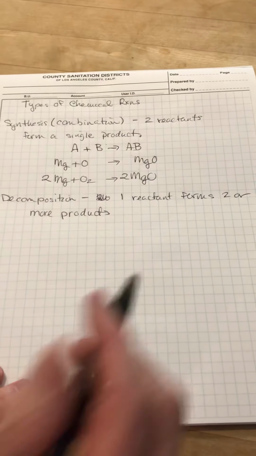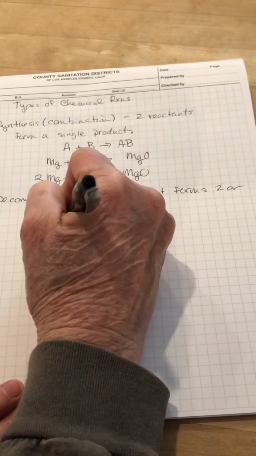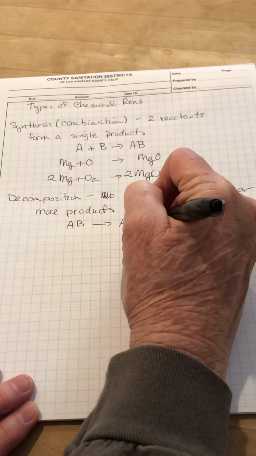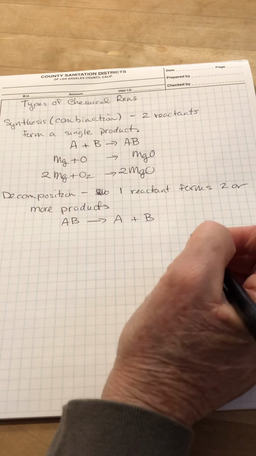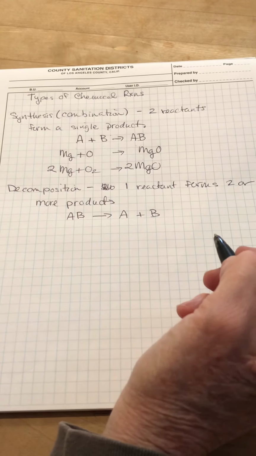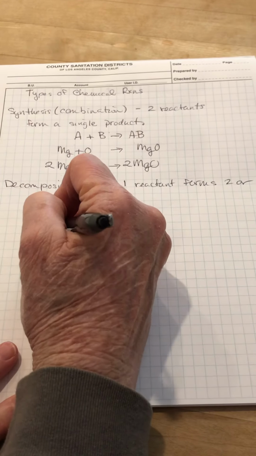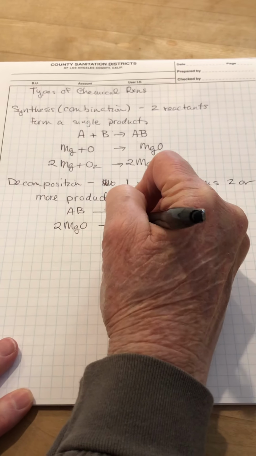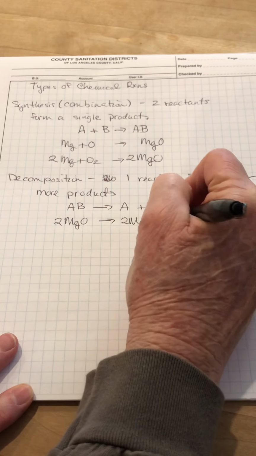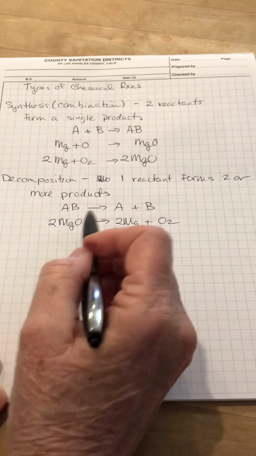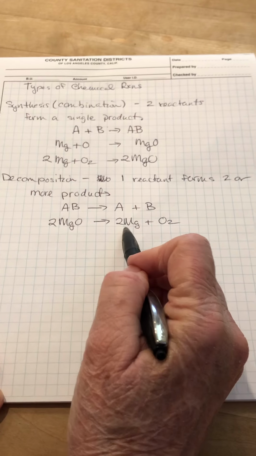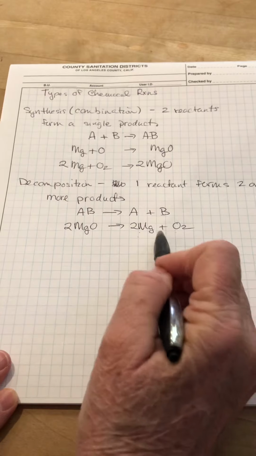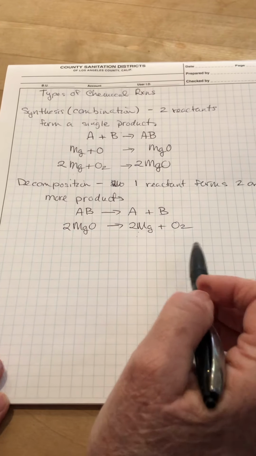The generic form for a decomposition is compound AB gives you A plus B. If we did the magnesium oxide, it would be exactly the opposite. 2MgO goes to 2Mg plus O2. That's balanced. It's 1 reactant forming 2 different products in terms of their identity. It doesn't matter that there are 3 atoms, just that there are 2 different products.